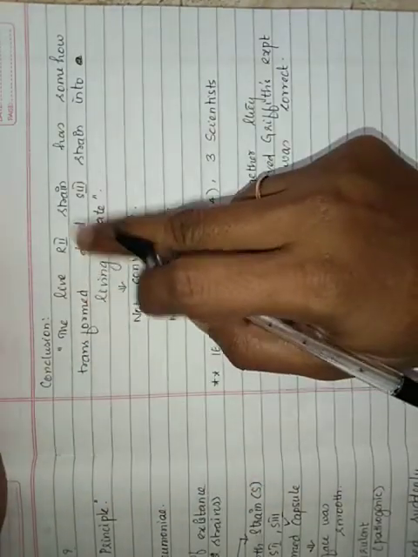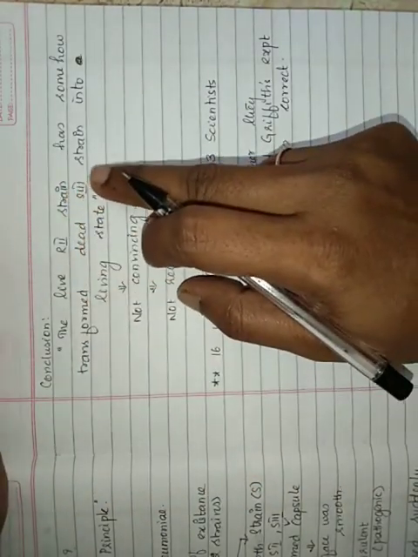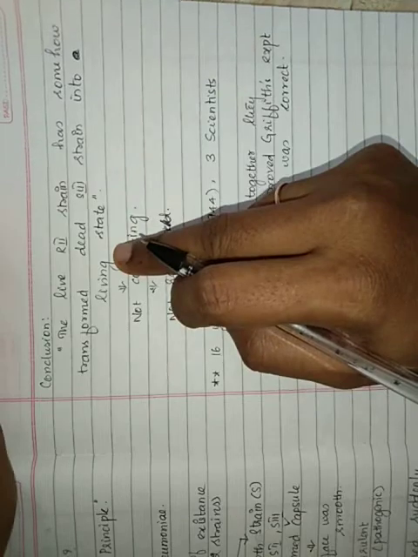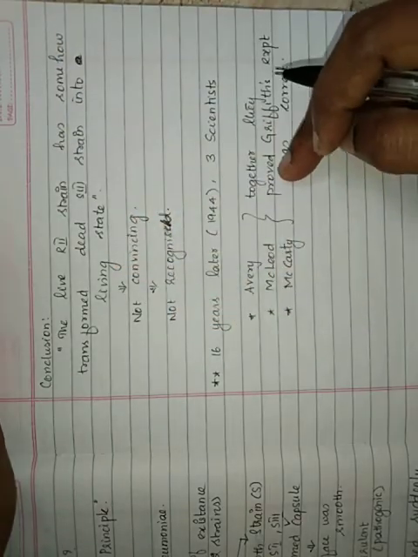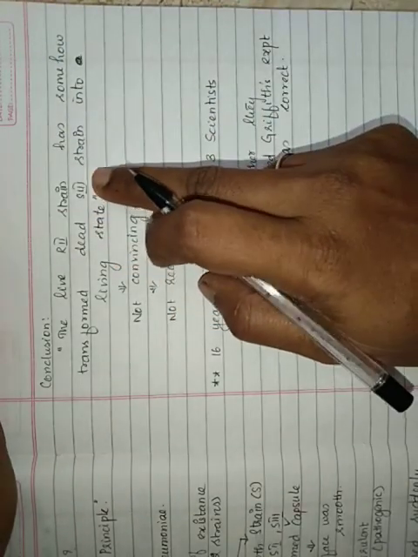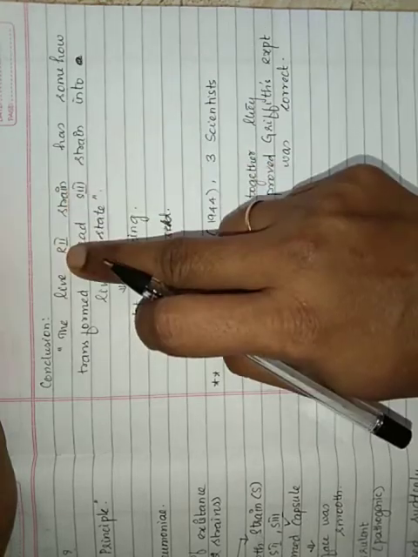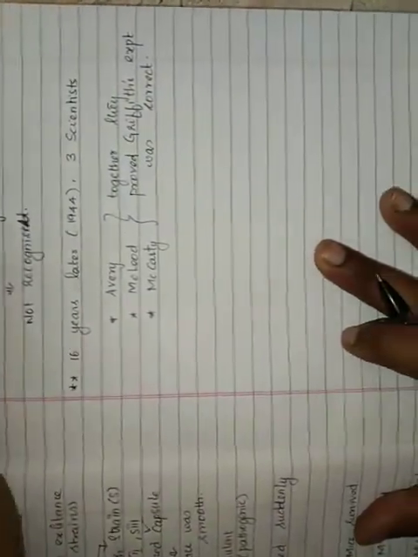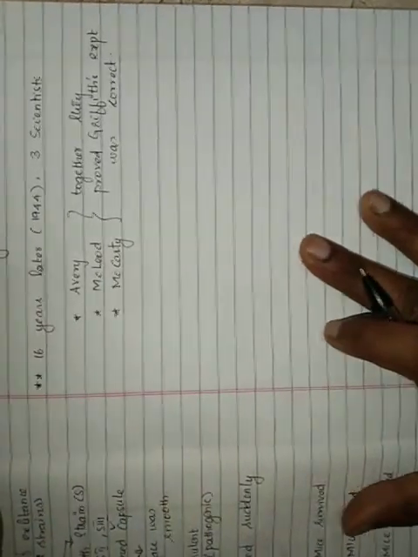correct. That is, there was a transforming principle, and that was responsible for the conversion of actually the R2 strain into S3 strain. Griffith said that the R2 strain was converted by the dead strain into a living state. But these 3 people said that actually this S3 strain, the killed S3 strain, converted the live R2 strain into an S strain. So that is how the transformation had happened.